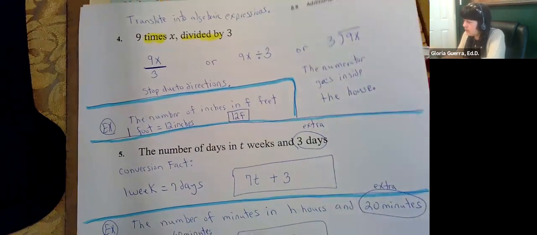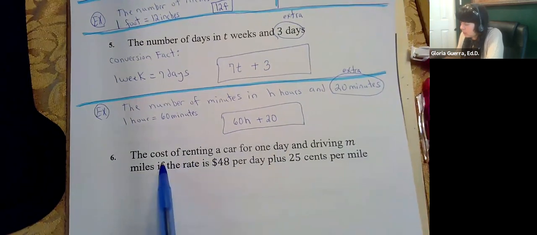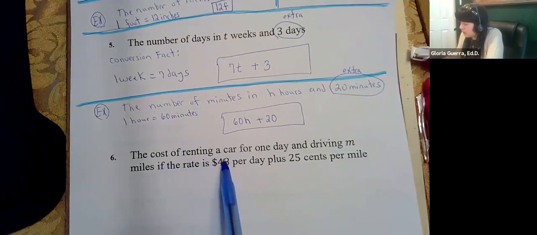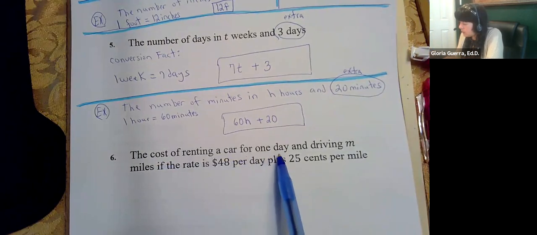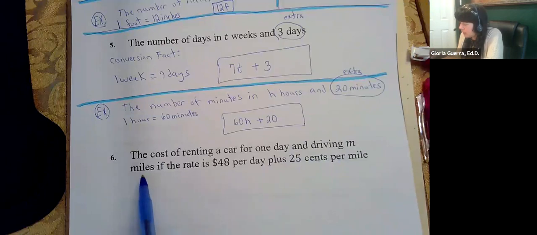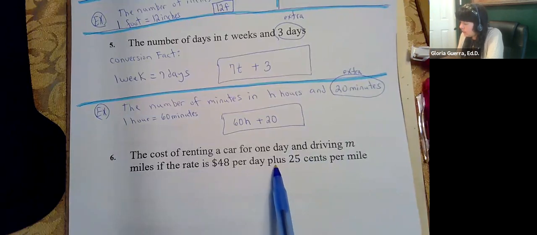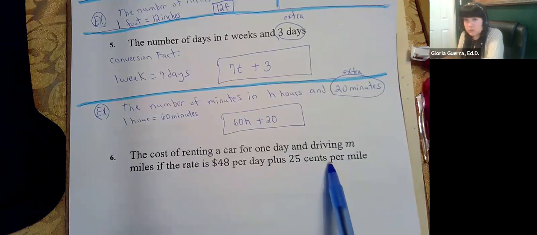Okay, if we look at 6, it says the cost of renting a car for 1 day and then driving M miles if the rate is $48 per day plus 25 cents per mile.